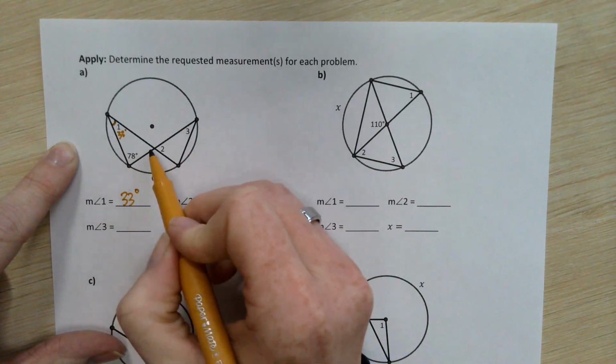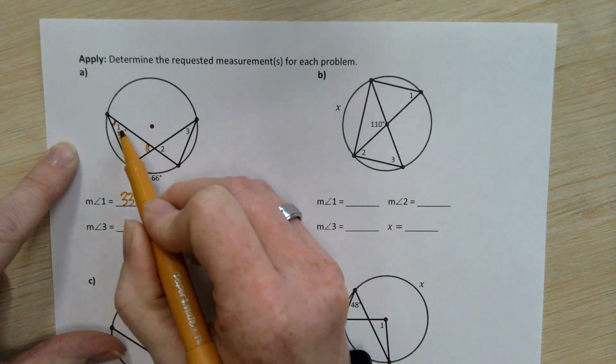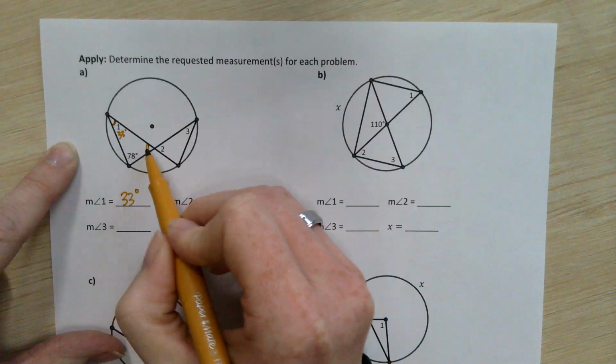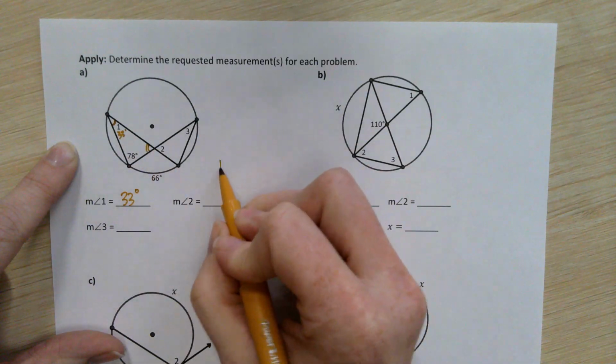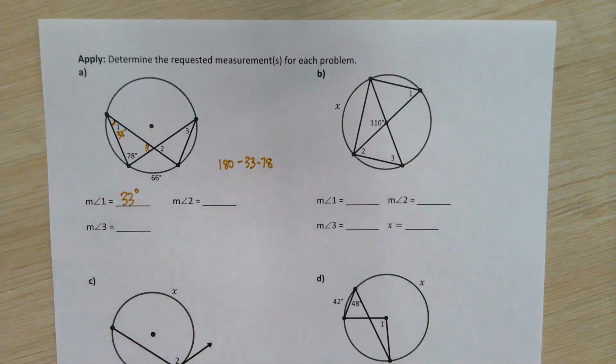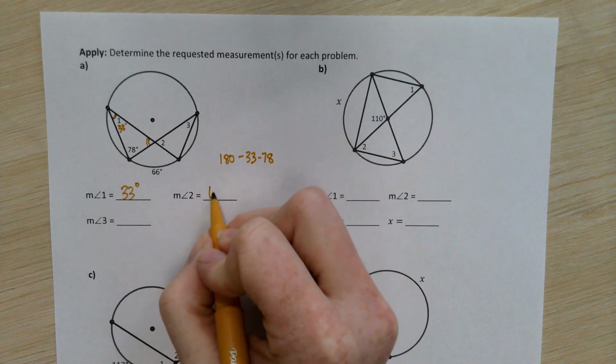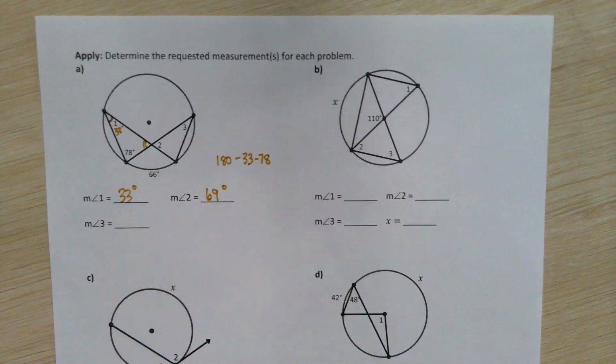I feel like I'm going to go ahead and fill in this angle here because then I'll know angle 2. So I'm seeing a triangle sum opportunity here. If I take 180 and subtract 33 and subtract 78, that should give me the third angle for that triangle. That's going to be 69 degrees. So if that angle is 69 degrees, then that means that angle 2 is 69 degrees as well.